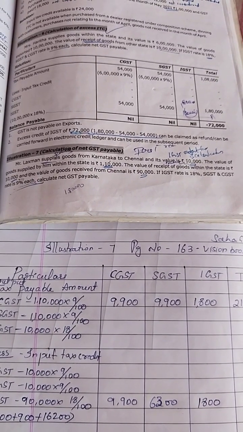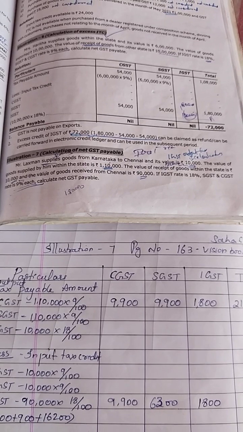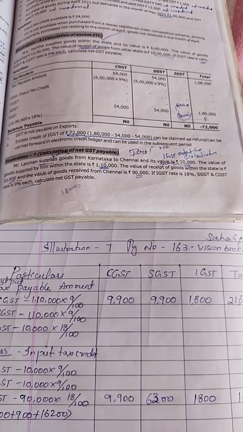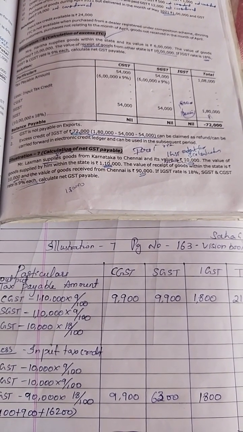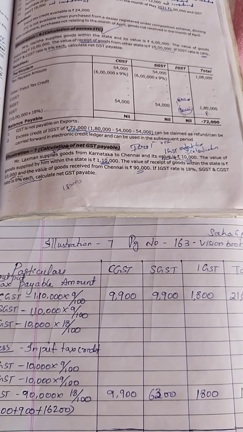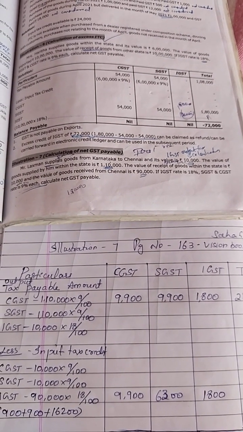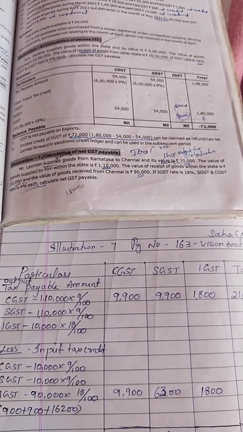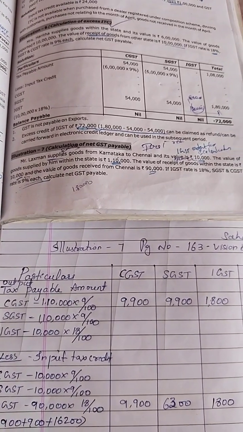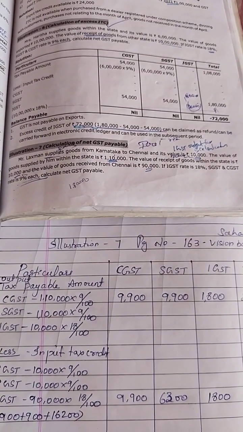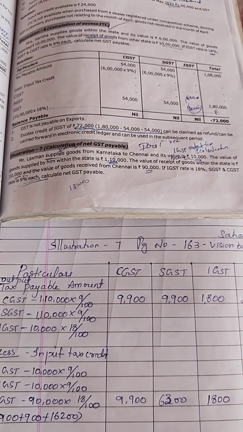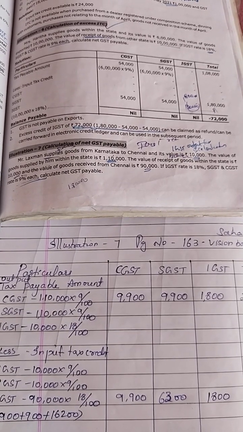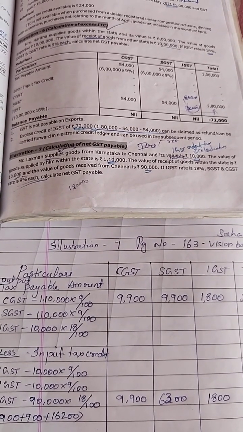Okay, so let me read the details of the problem for you. Mr. Lakshman supplied goods from Karnataka to Chennai and its value is rupees 10,000. So this is out of the state, obviously it will be considered for IGST. The value of goods supplied by him within the state is 1,10,000. The value of receipt of goods within the state is rupees 10,000, and the value of goods received from Chennai is rupees 90,000. If the IGST rate is 18%, and SGST and CGST rate is 9% each, calculate the net GST payable.